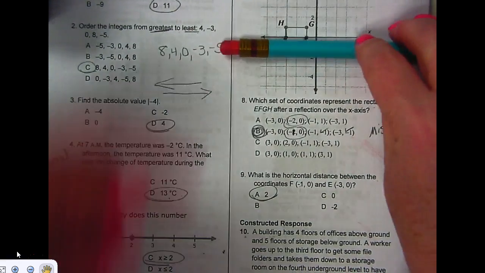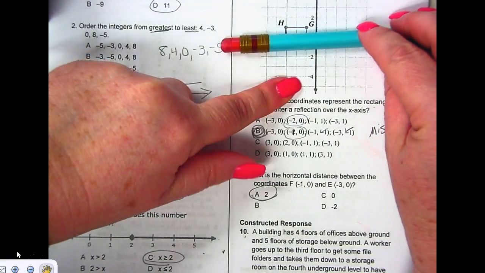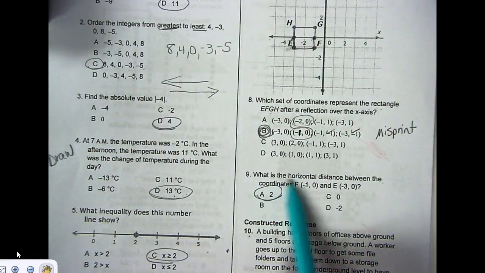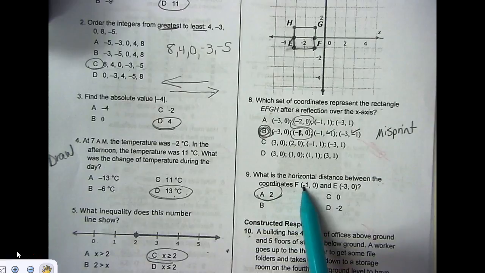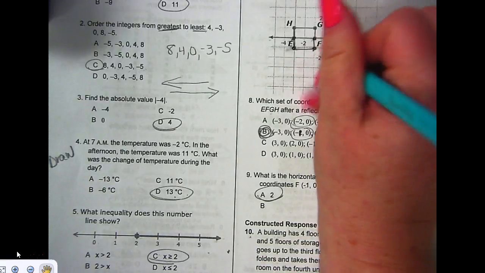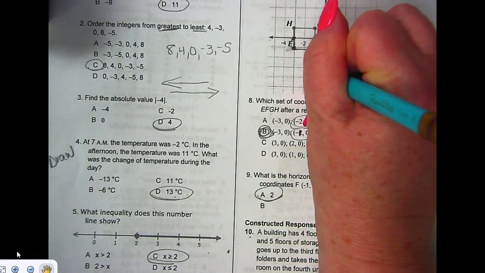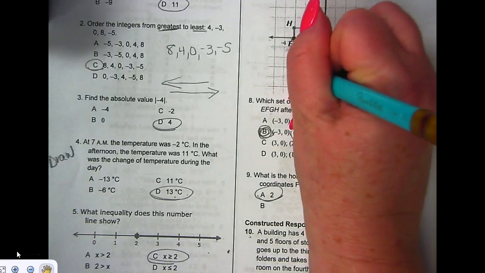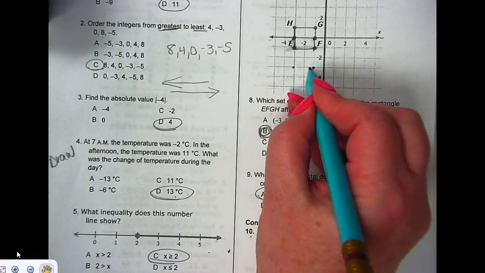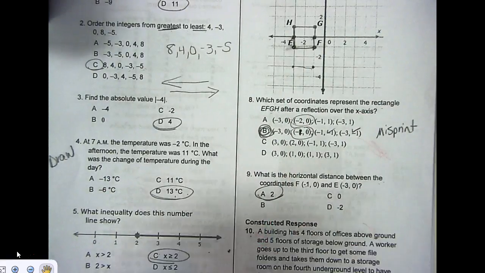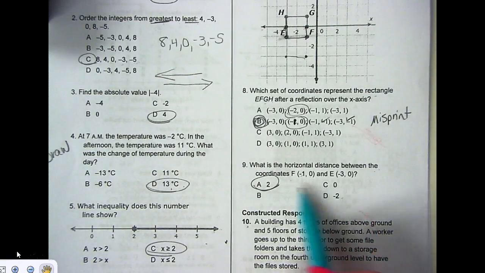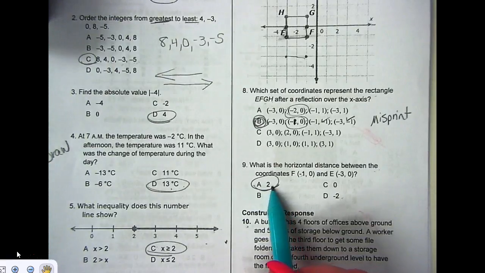All right, so you all know how we need to flip it from here to go down there because we were jumping over the x-axis. We were reflecting over the x. What is the horizontal distance between the coordinates -1, 0, -3, 0? So if I'm thinking about -1 is here and -3 is here, we're talking about these two spaces. What's the horizontal distance between the two? 1, 2 places. So your answer is A. And even though we're on the negative side, distance is still always positive.